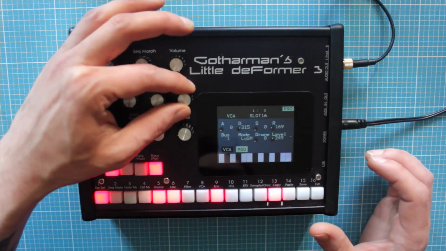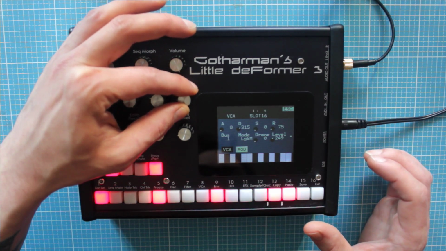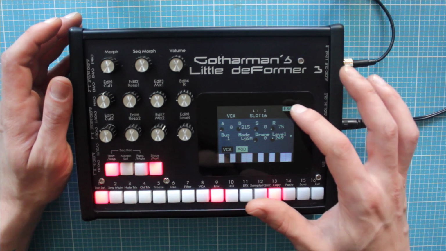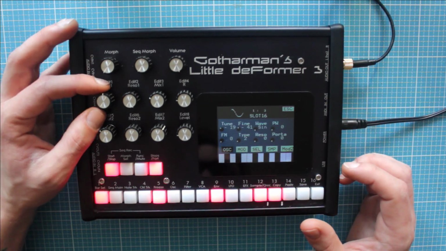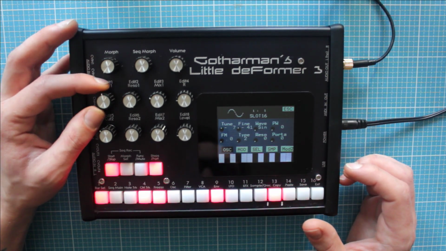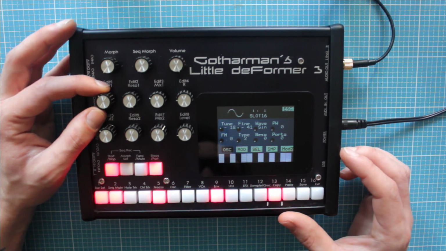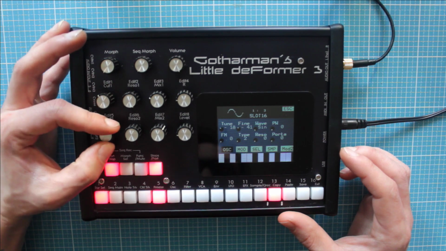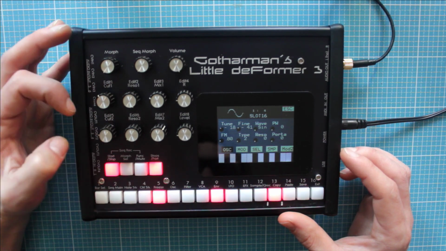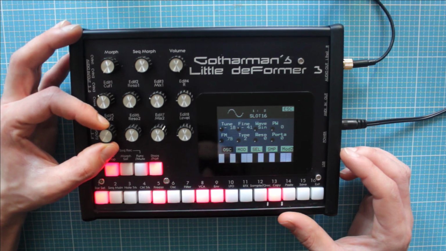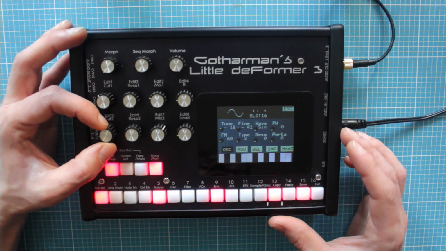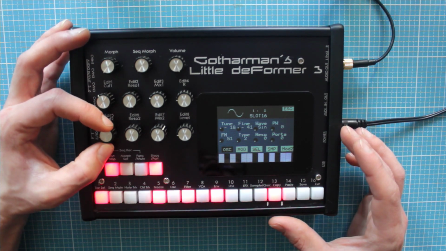Going to sub-reducing. Self-FM slightly can give some grit to the kick.